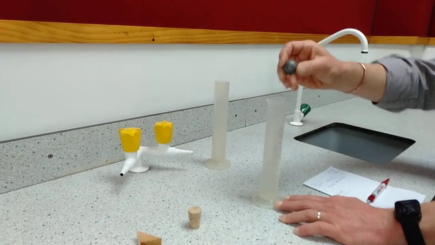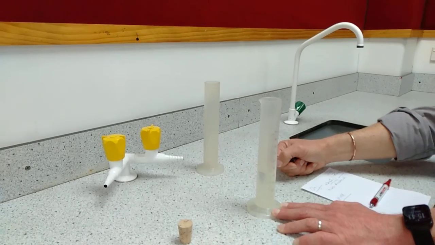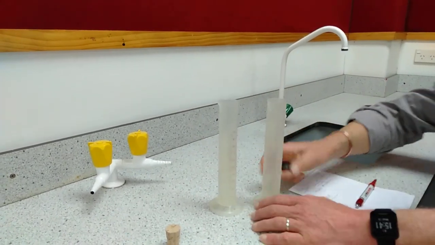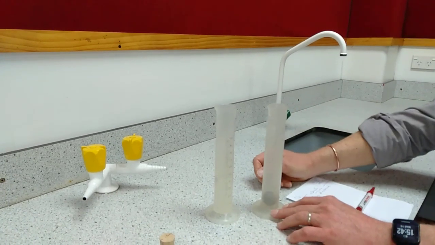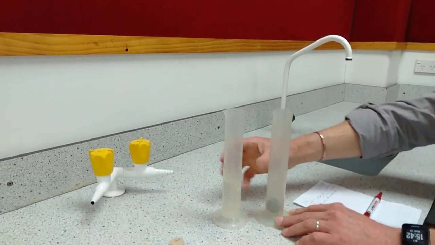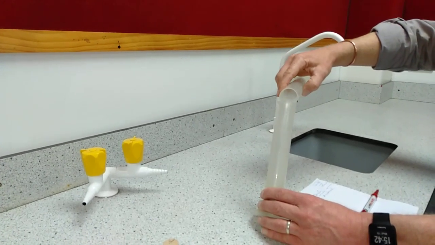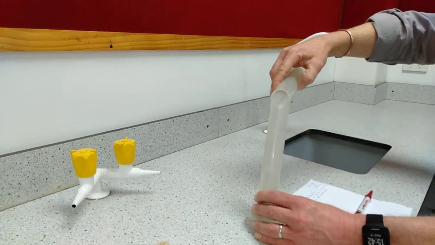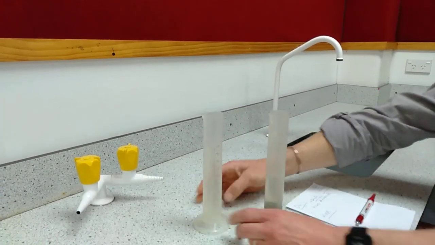However, if we drop the lead into the measuring cylinder, we're going to have water splashing out. So we solve that problem by putting the lead sinker into an empty cylinder and then pouring the water in. If we pour the water in, the lead is not going to splash out, nor is the water. So we had 50 milliliters.